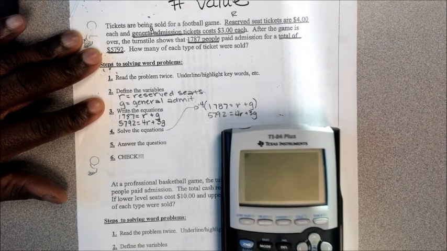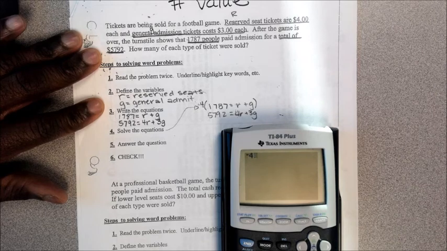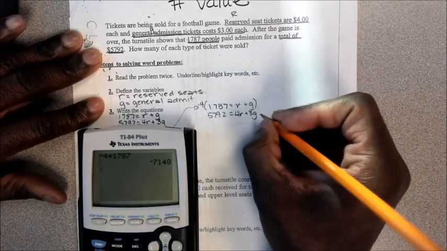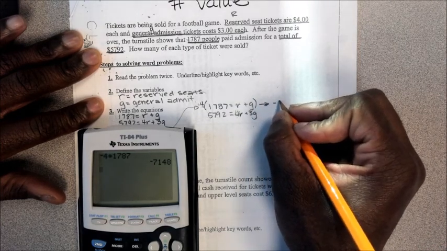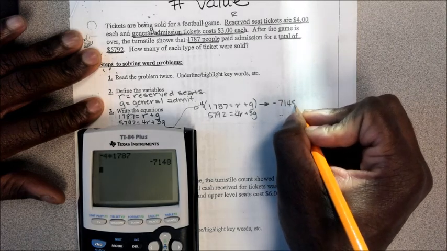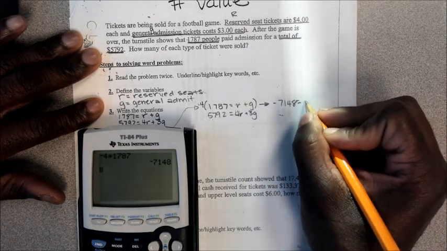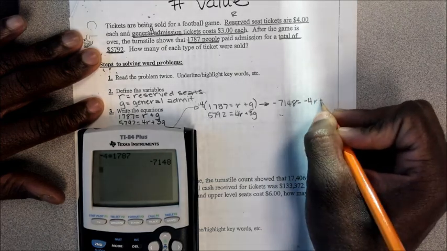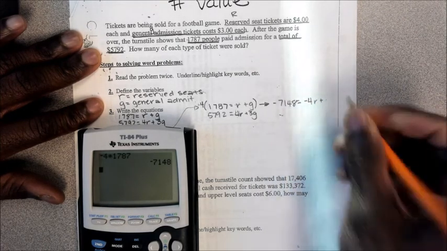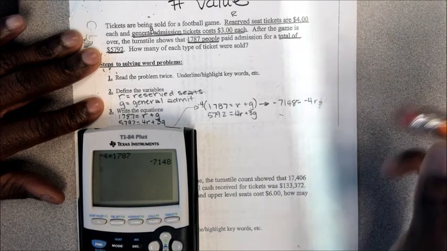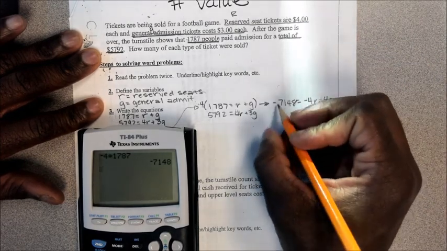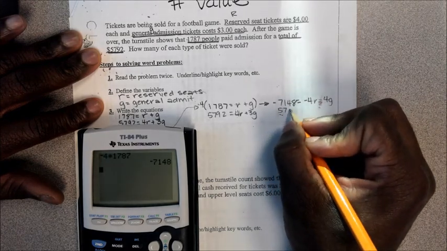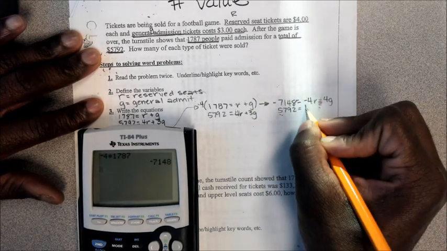So you have -4 times 1787, and get -7,148, equals -4R minus 4G. You can put plus -4G, I just put minus 4G. And then this equation is the same.